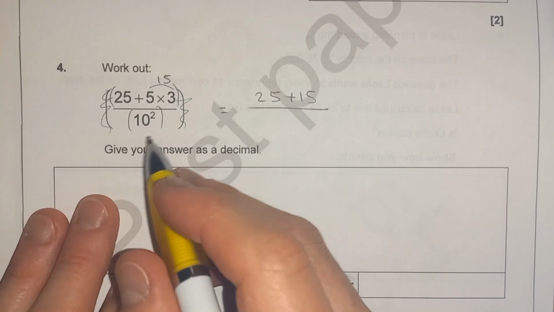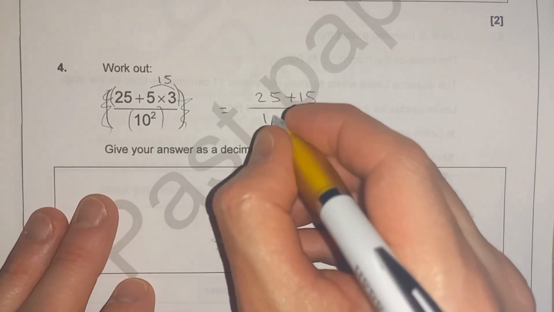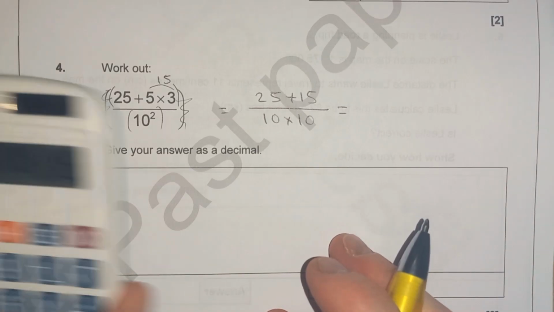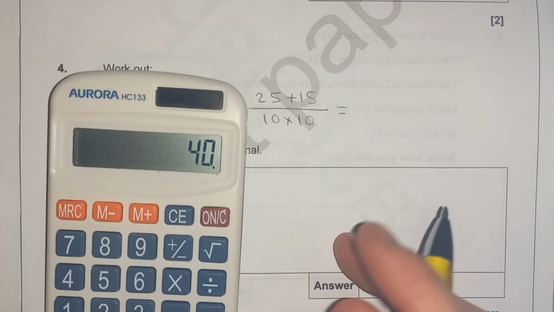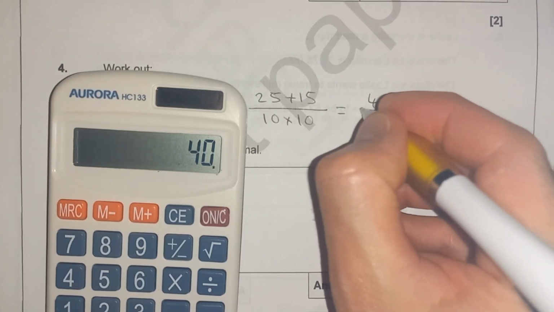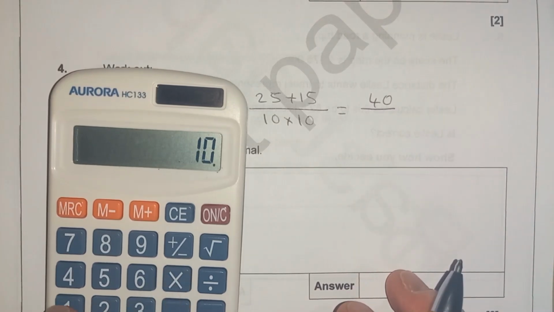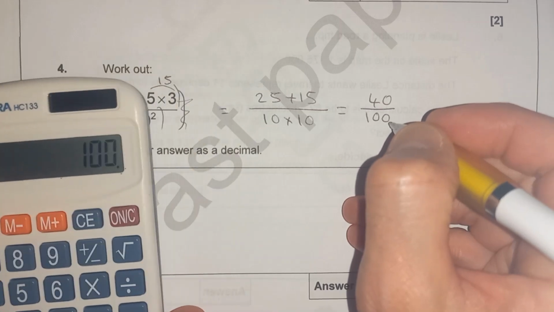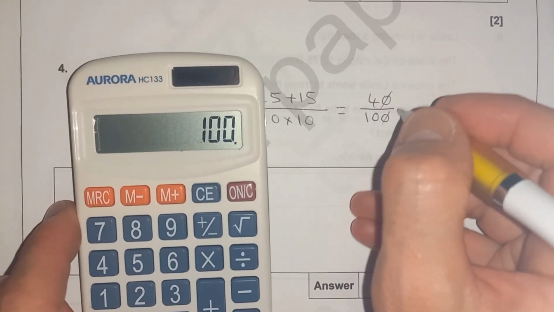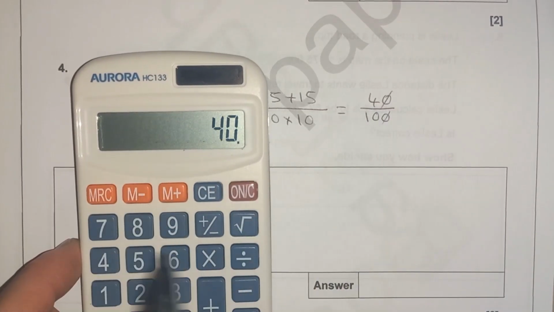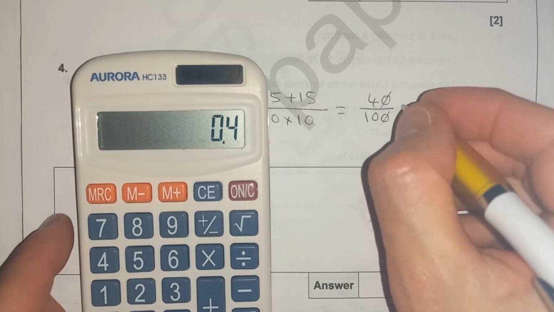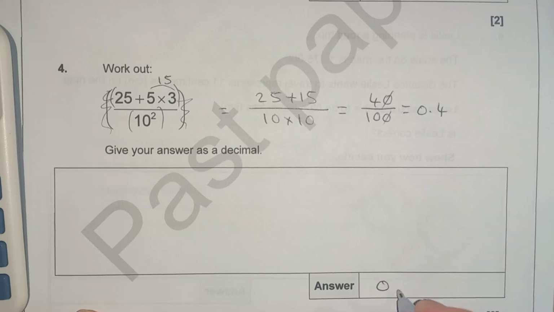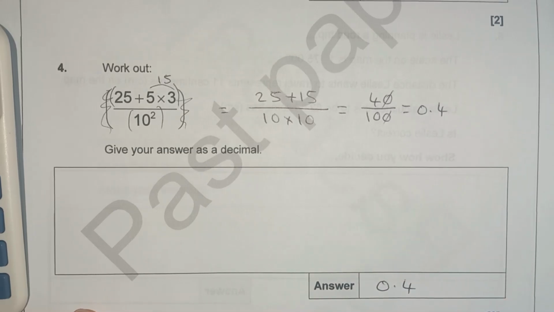And at the bottom, well, squared means times itself, so we've got 10 times 10. Okay, so 15 plus 25 is 40. 10 times 10 is 100. Now, we can just cancel the zeros, but actually we don't need to. We can just do 40 divided by 100, which gives us 0.4. And they've asked for the answer as a decimal. So there we go.